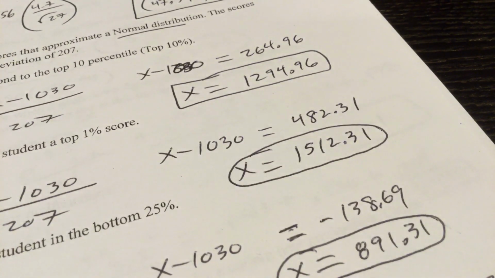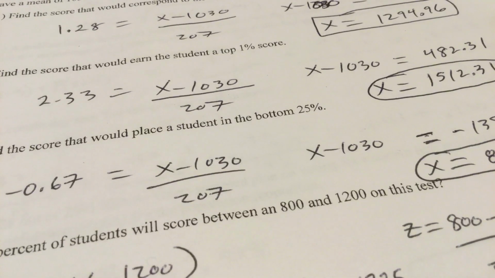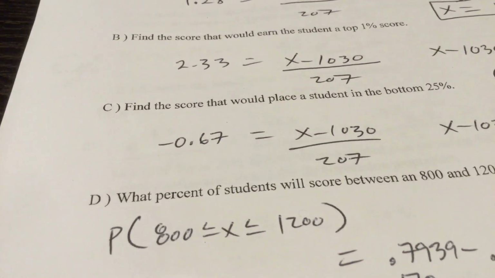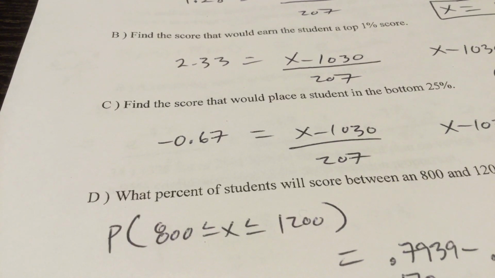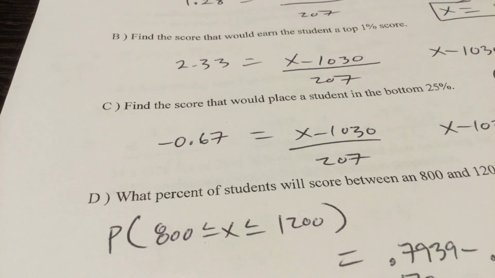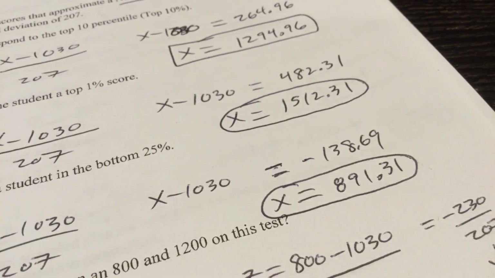There we go. Bottom 25%, so that area would be 0.2500. And I believe it's that one, negative 0.67. I'm pretty positive it's that one. So if I'm wrong, please let me know.